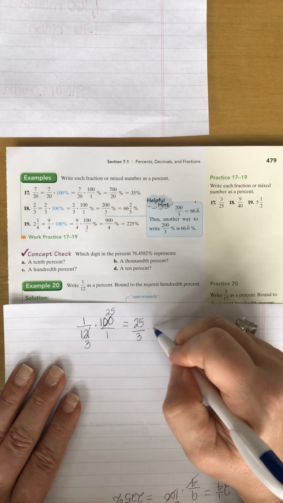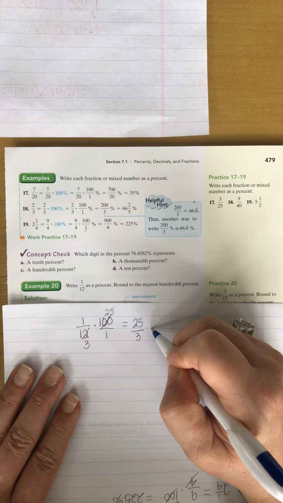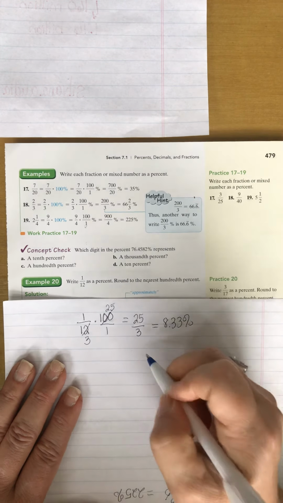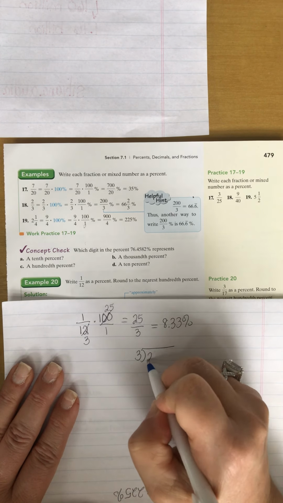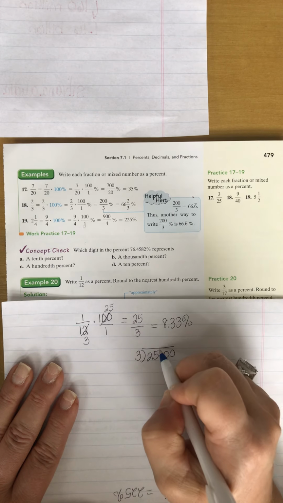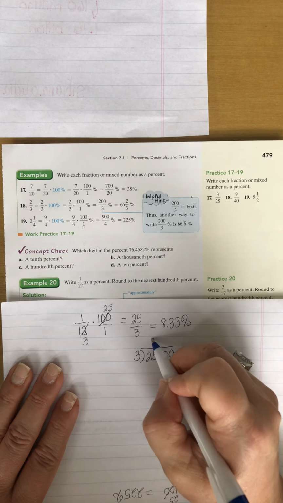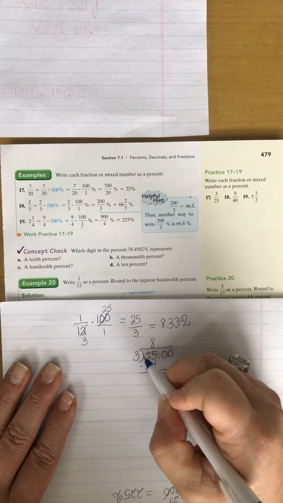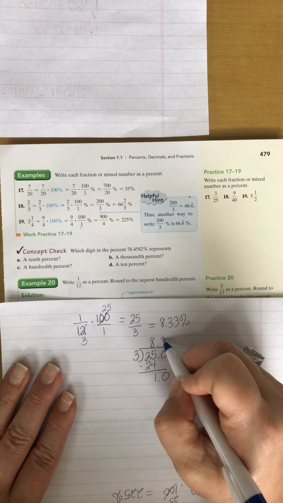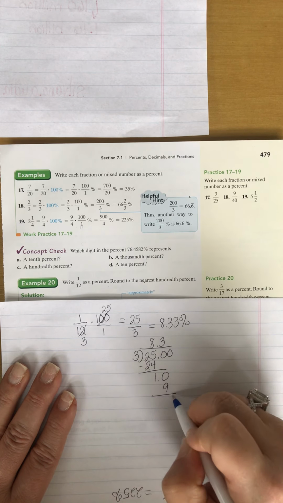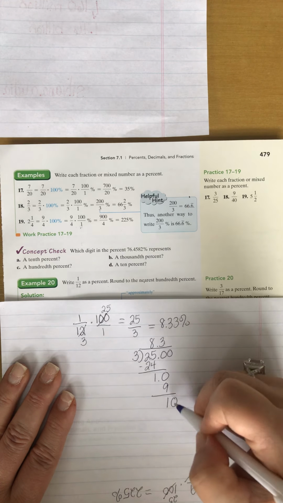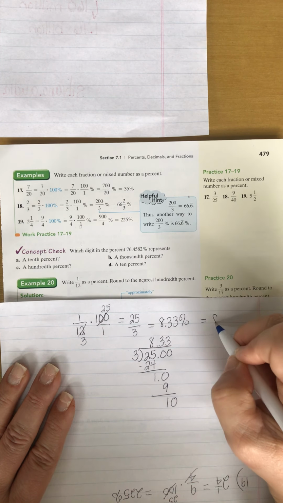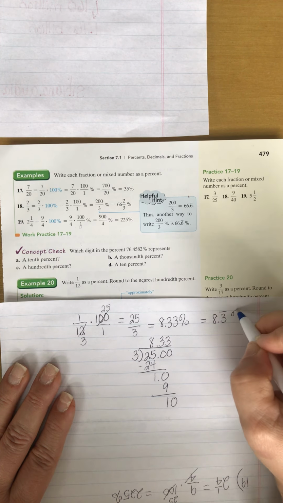And that, if you do the division, it's approximately 8.33%. So you're actually doing 3 goes into 25. Put some zeros. So 3 goes into 25 8 times, 24. Subtract. 3 goes into 10 3 times, 3 times 3 is 9. Subtract. And what you're going to notice is you're going to keep getting the same digit, so you could say 8.3 repeating like that also.